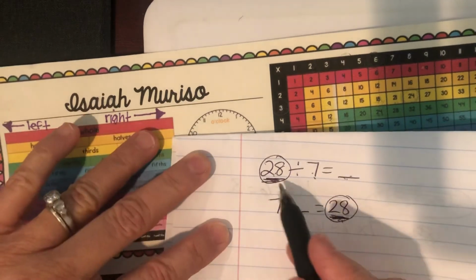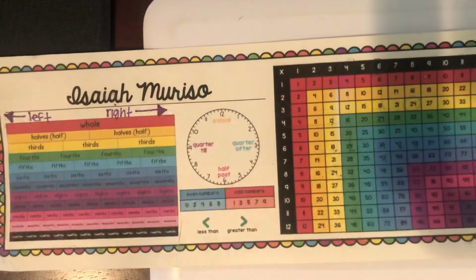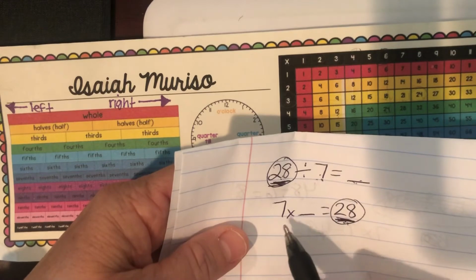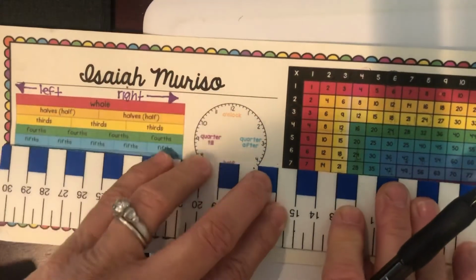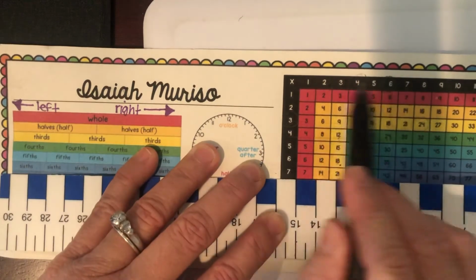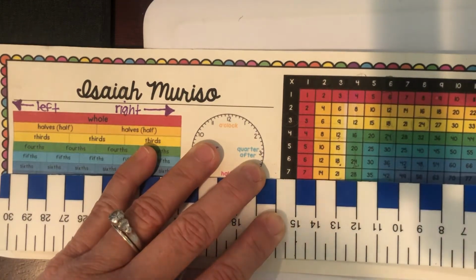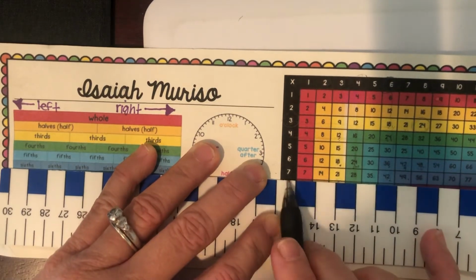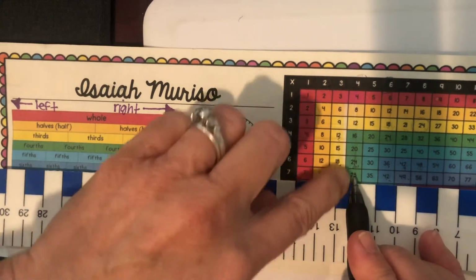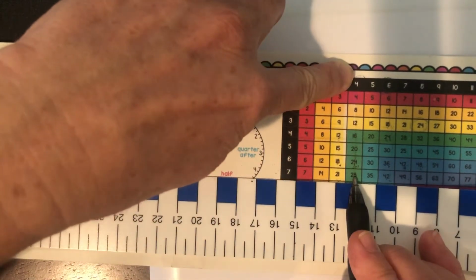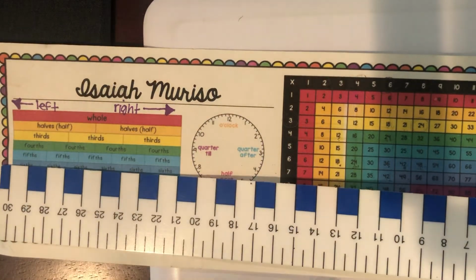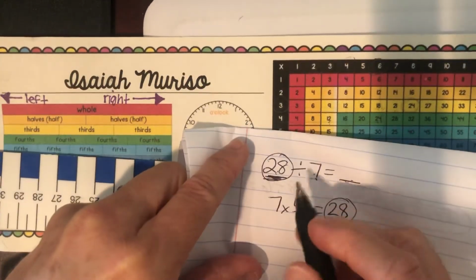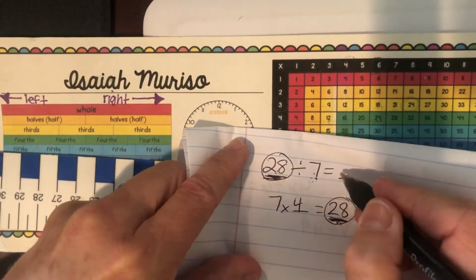So for 28 divided by 7, we're going to take one of the factors that we know is a 7. We're going to find it over here. 7 times something up here in black is going to equal 28. So we're going to take 7, we're going to go over until we find 28, and then we're going to look up, and it's 4. So 7 times 4 is 28, okay? 7 times 4 is 28, therefore 28 divided by 7 is 4.